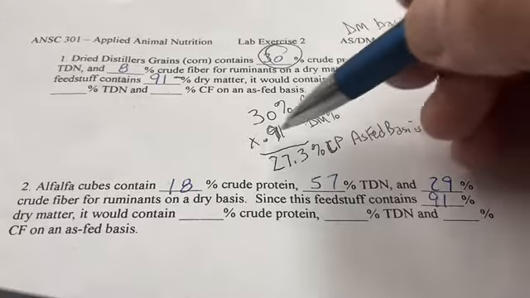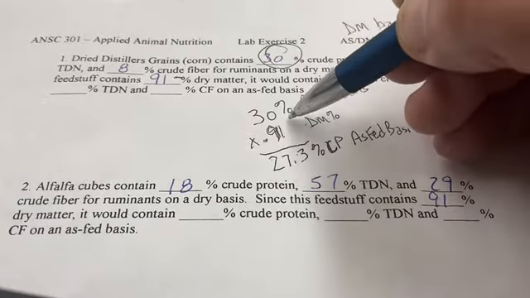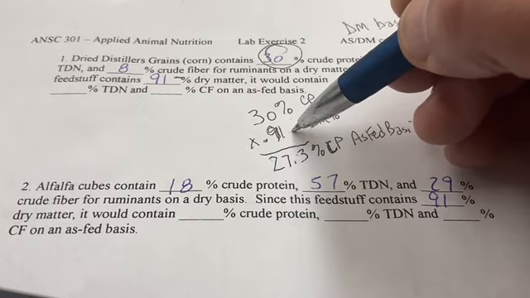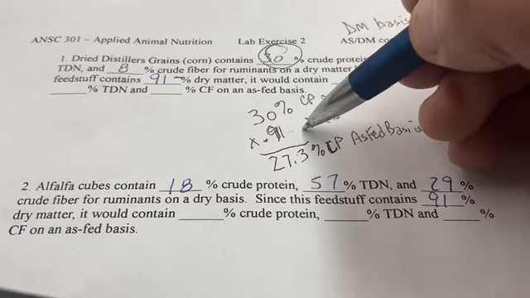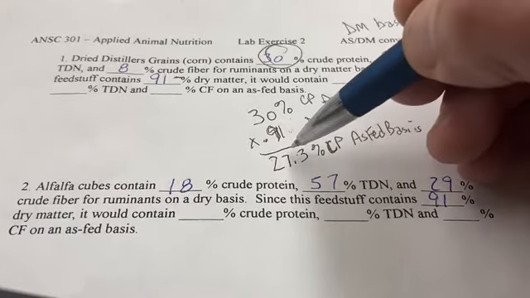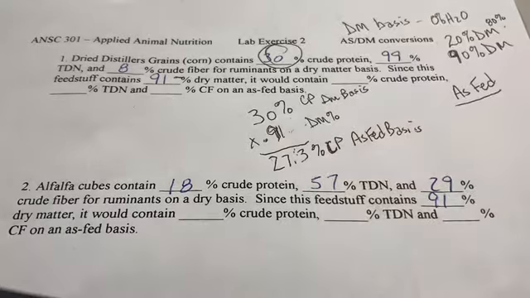Now that number is always going to be smaller. The as-fed number is smaller than the actual one, because we've added that 9% water. So this is 91% dry matter, with 9% water back in. So when we add that 9% back in, that right there drops our number.